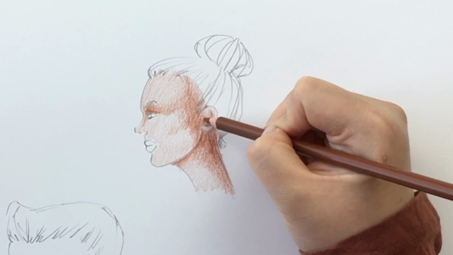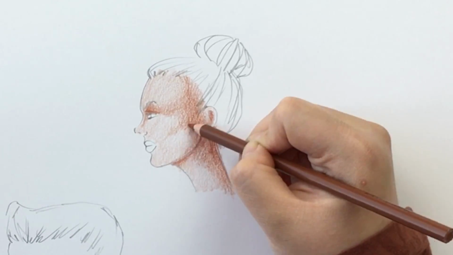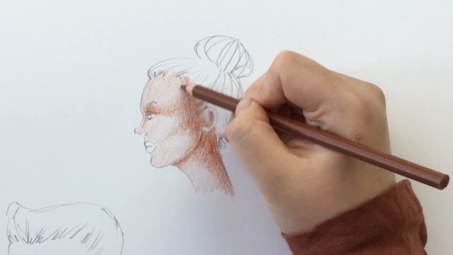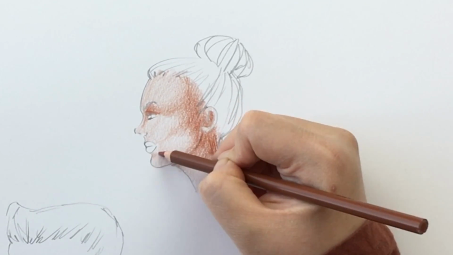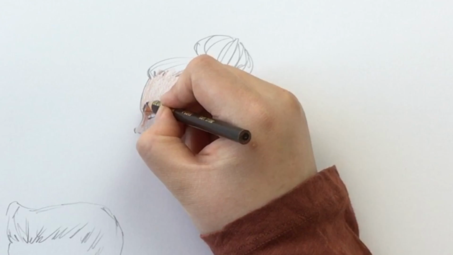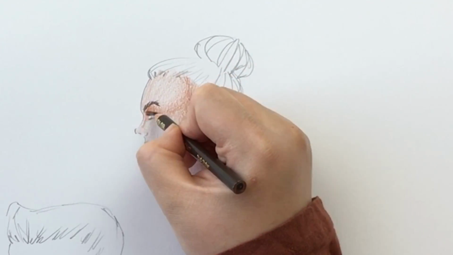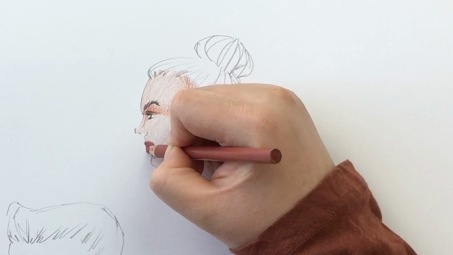Nice and soft, slow build. That's the thing about color pencils. It's a slow medium, which is nice when you're first starting out and don't have a whole lot of control yet. Pencil strokes for your eyebrows, your eye makeup.